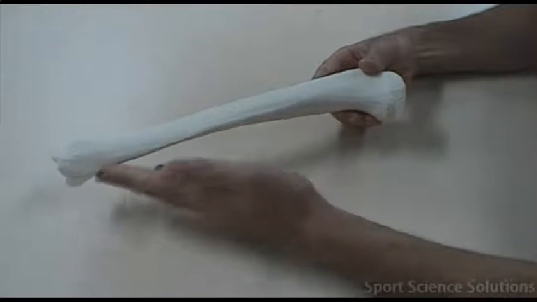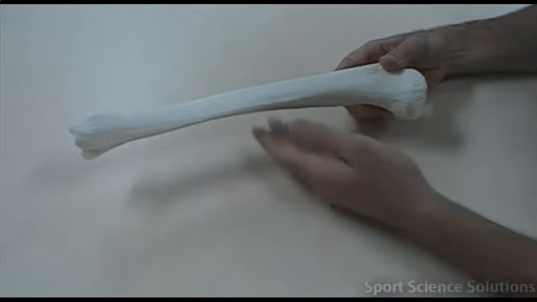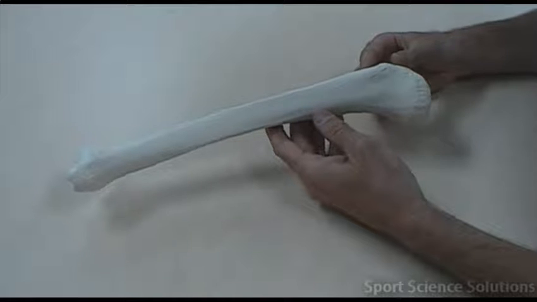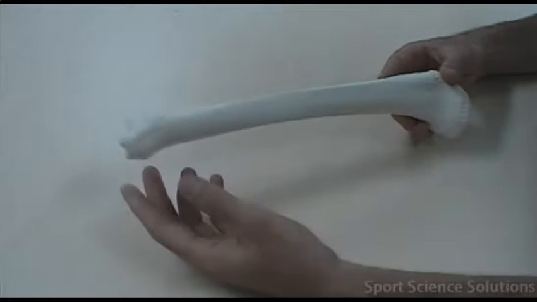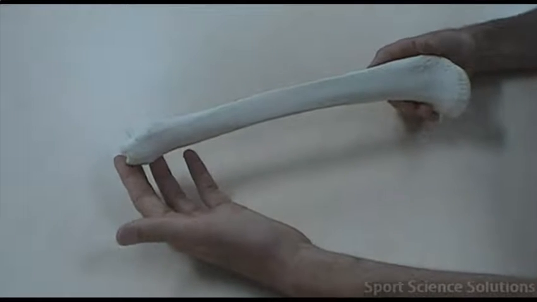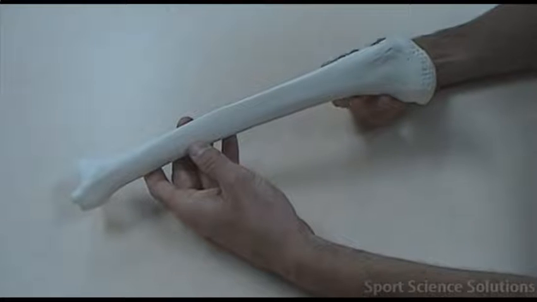Now, you'll also notice that the tibia itself has this posterior curve to it also. Now, if we know the tibia is the medial bone in your lower leg, and the medial malleolus is on the medial side of the medial bone, then this must be a right tibia.